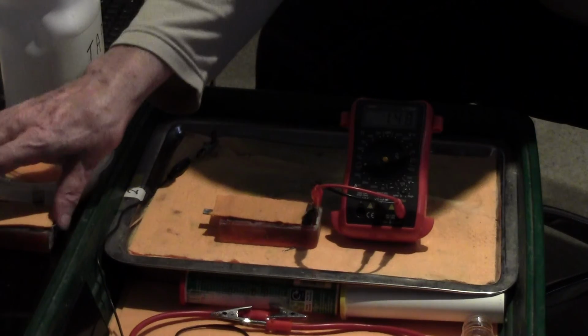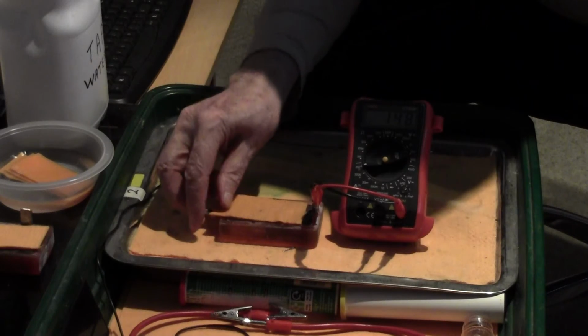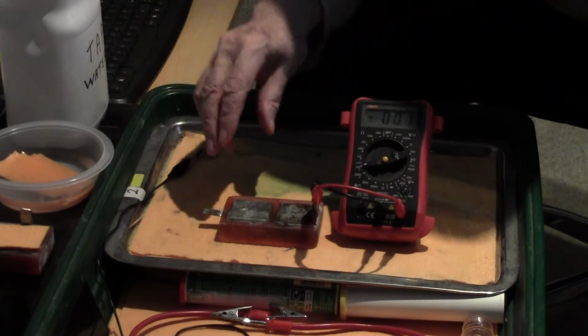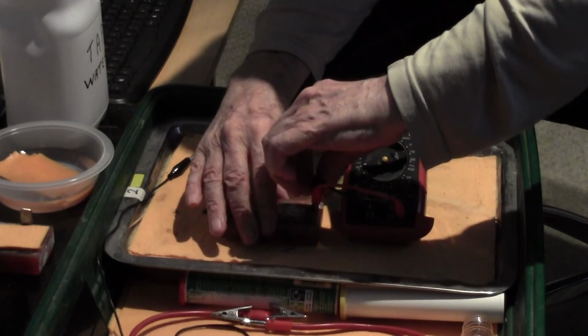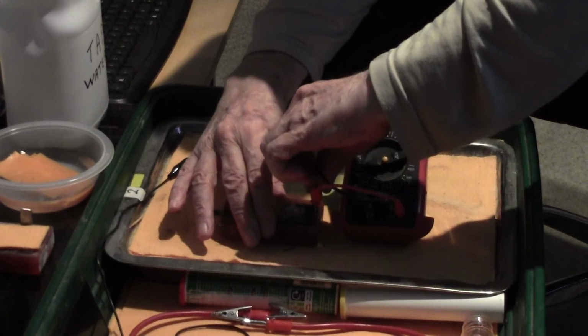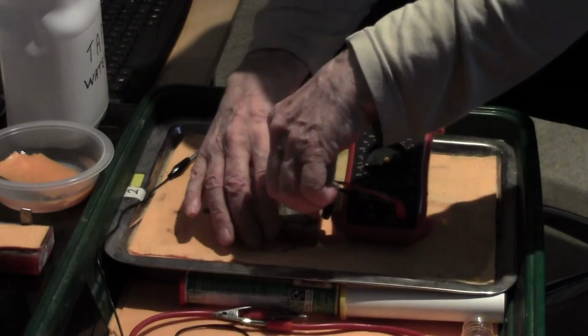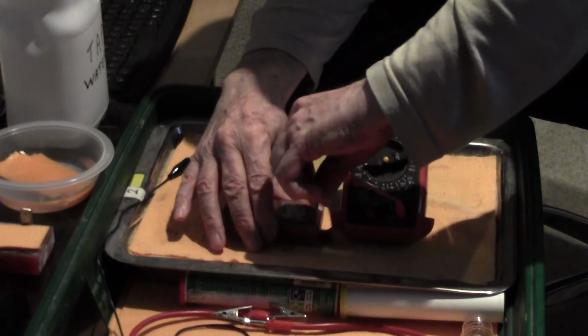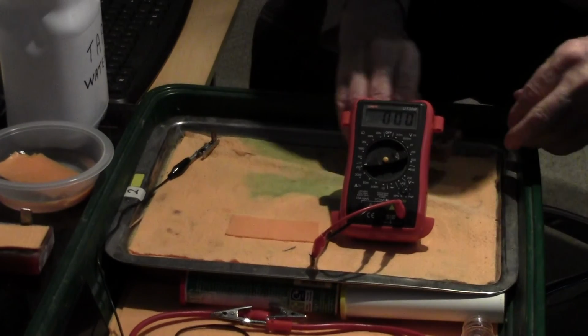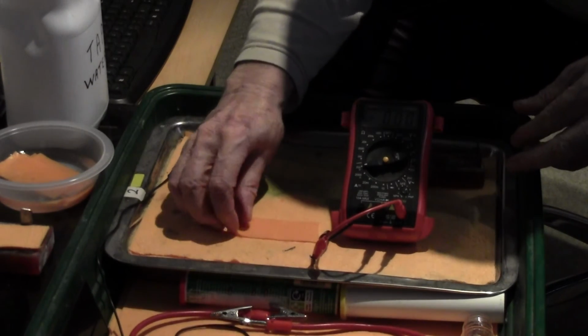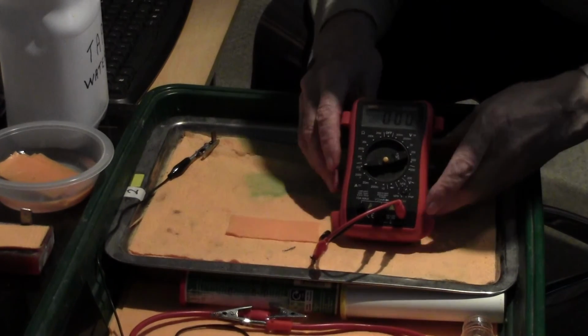Now, the engineer that made this one made another one which he gave me a couple of days ago, and I will now test this new one to make sure that it actually works.